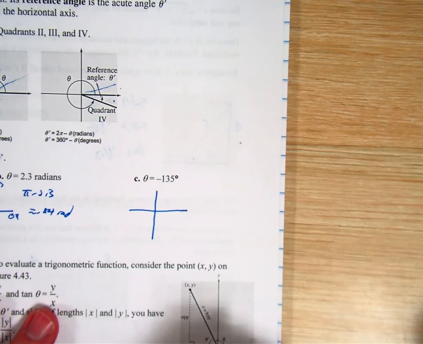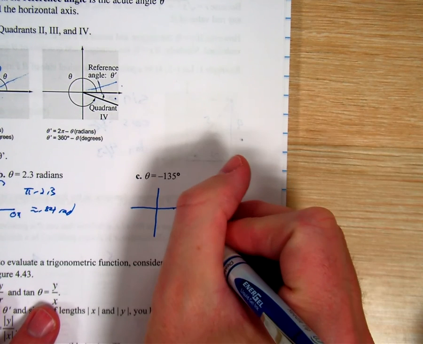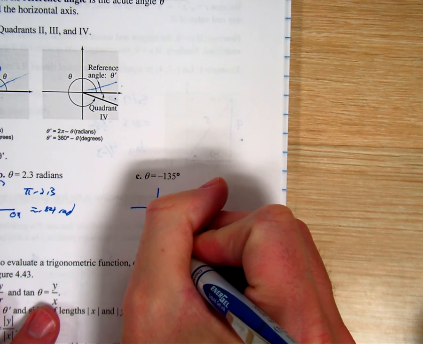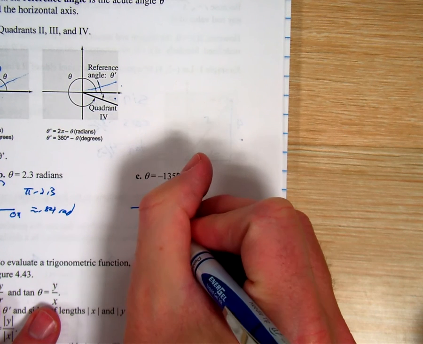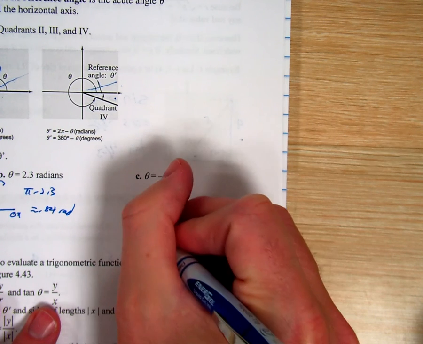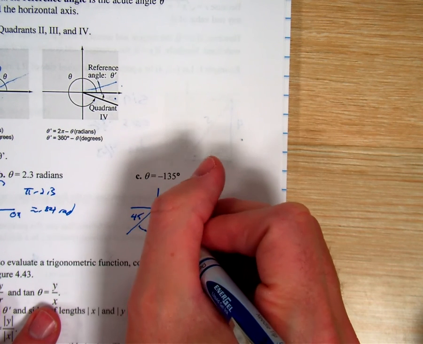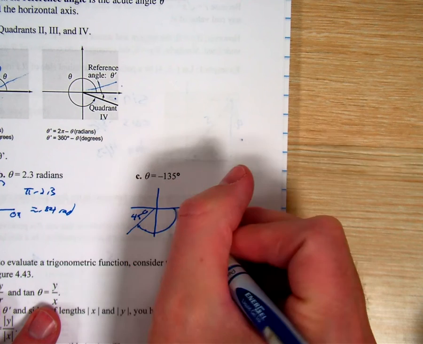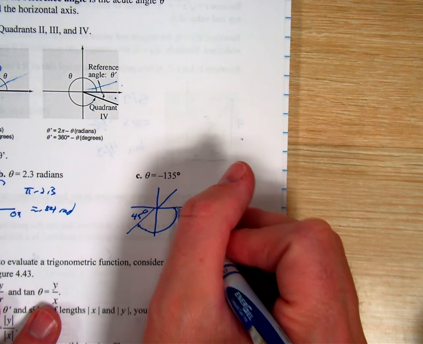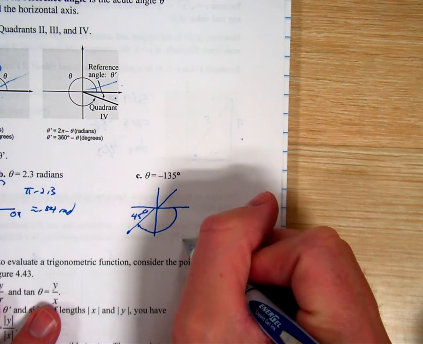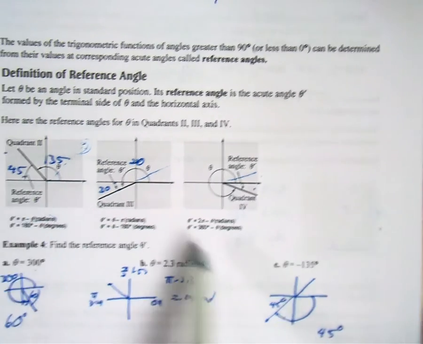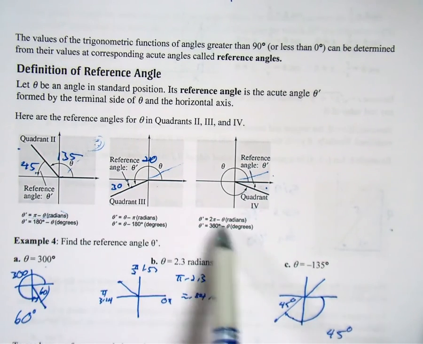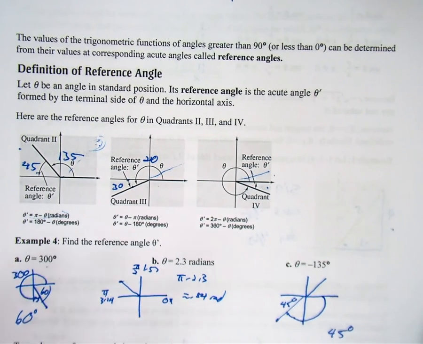Negative 135. Can you count backwards? Okay, negatives are going to go this way. Negative 90. And then negative 135 is going to be right there in the middle, which leaves me with a positive 45 here. So this is going to be the same thing as 45 from quadrant 1, but then you just have to adjust your signs. I like to draw the picture. I think that's easier for me. Otherwise, you can do the little formula things there. Up to you.